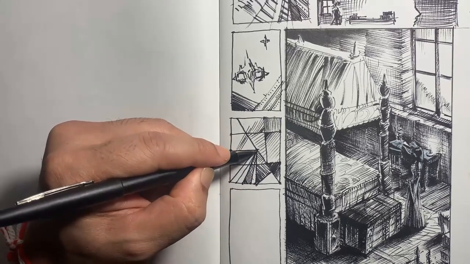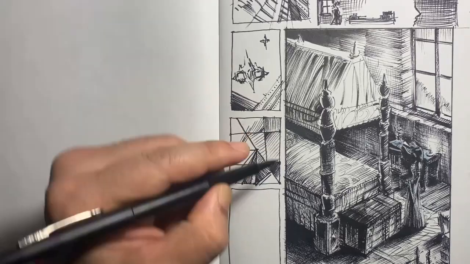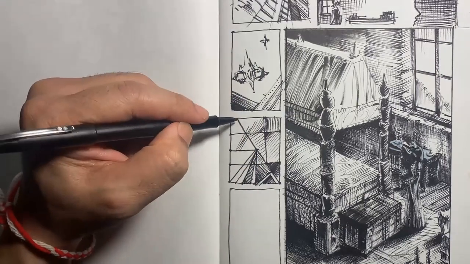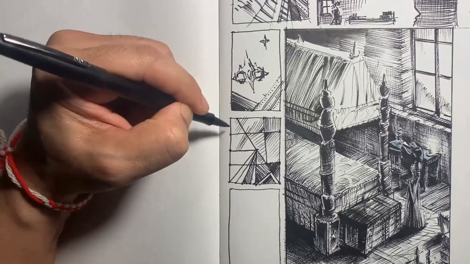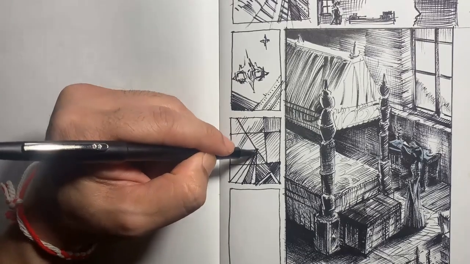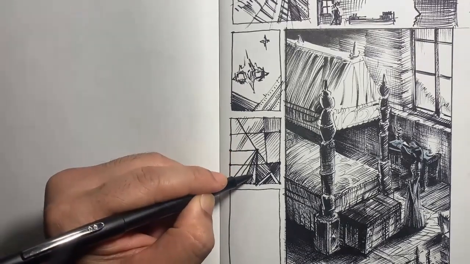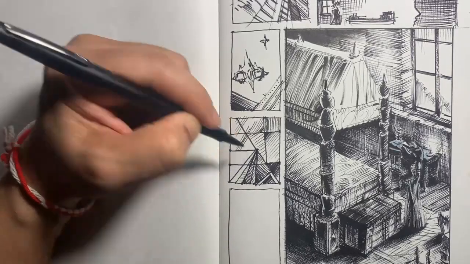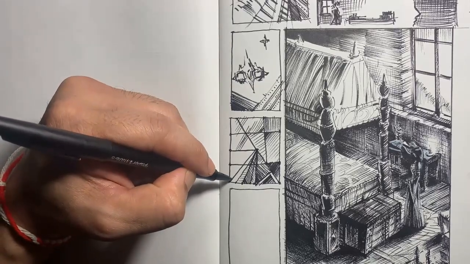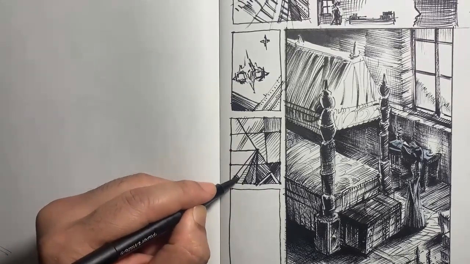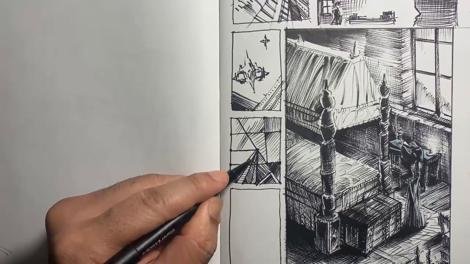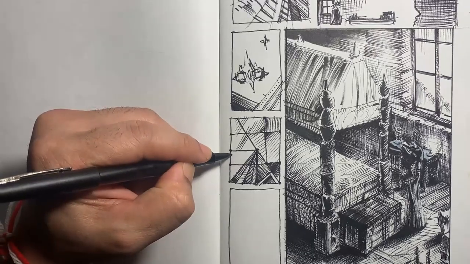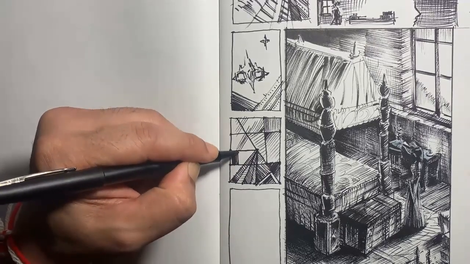I mean, if nothing else, this could be a stained glass window. Which is not a bad idea, actually. I mean, it's not a bad shape.